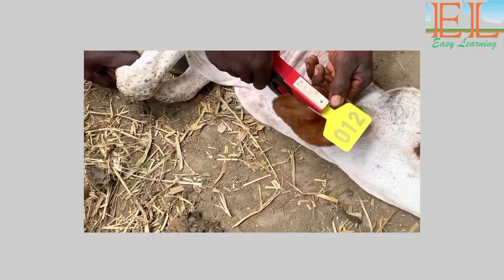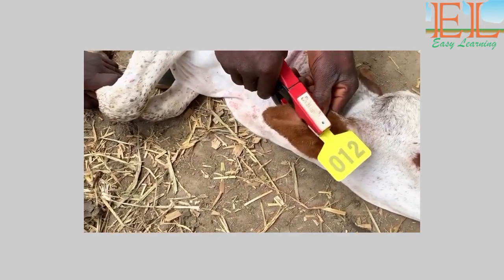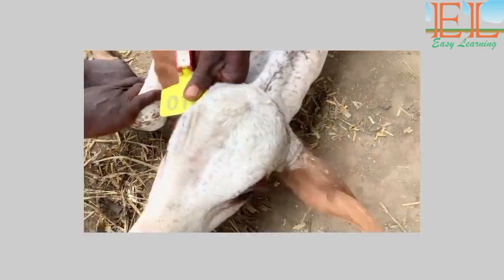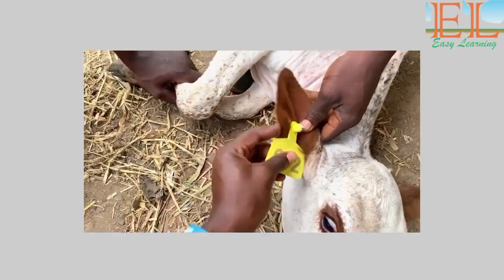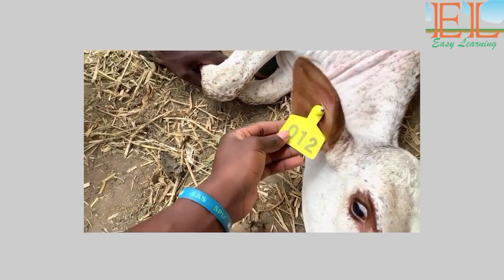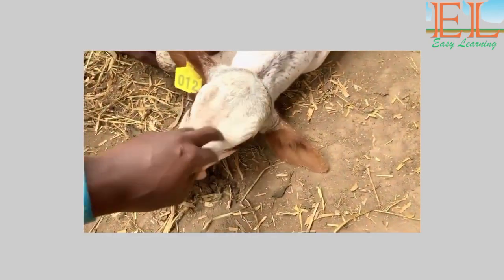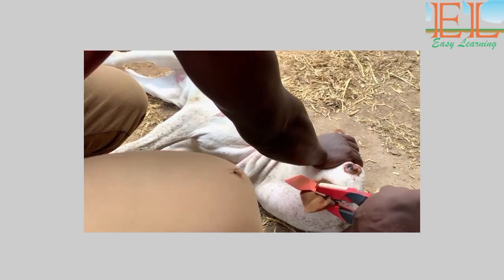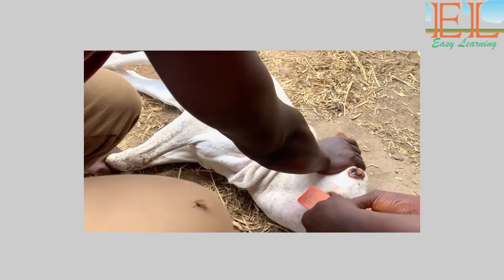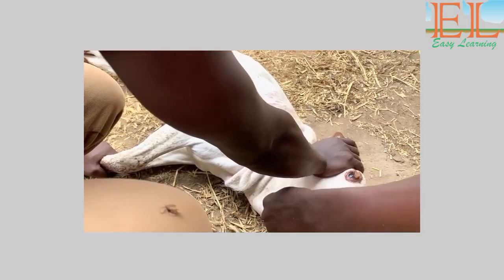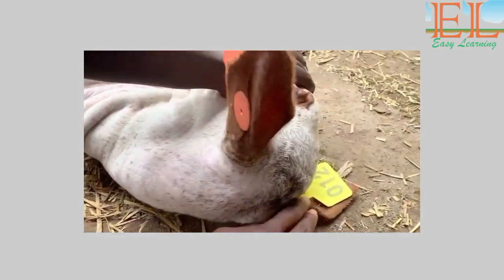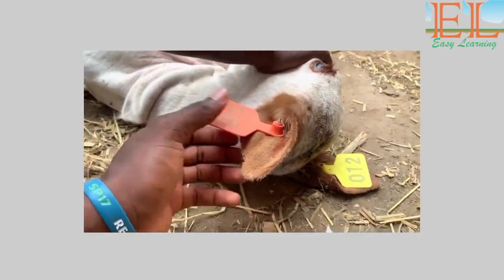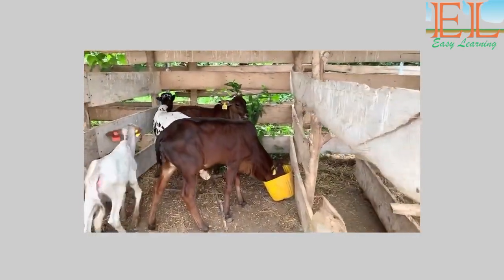So this is calf number 12 for this year, right? So he's looking carefully, and that's it. So that is done. He has his tag number 12, right? It's okay, it's okay. Alright, so as you can see, we have 46 already tagged, and then we have 12 already tagged as well. So basically, this is how we do our tagging. As you can see, he's nicely tagged.